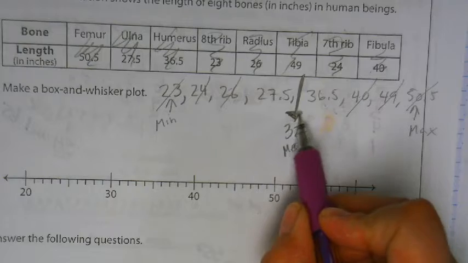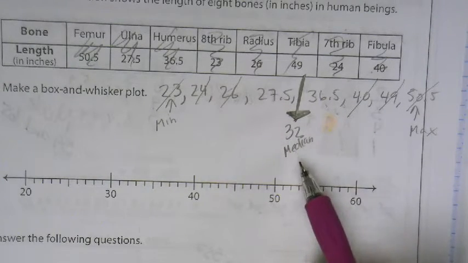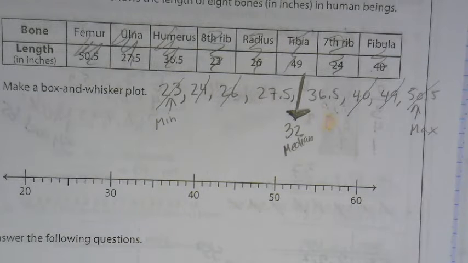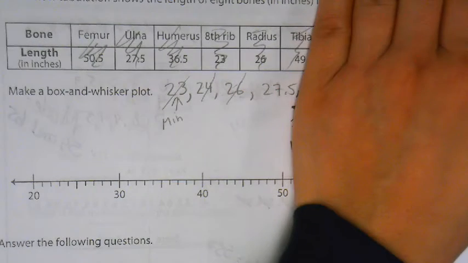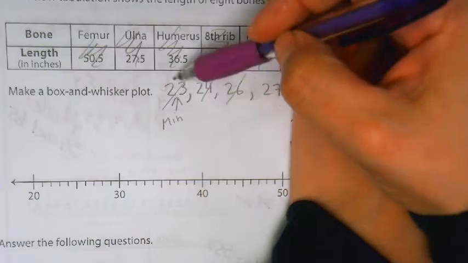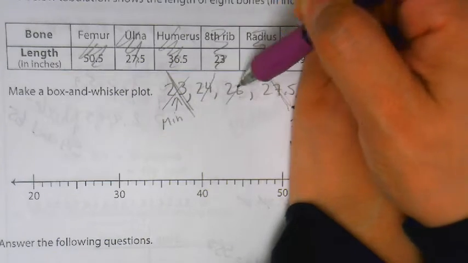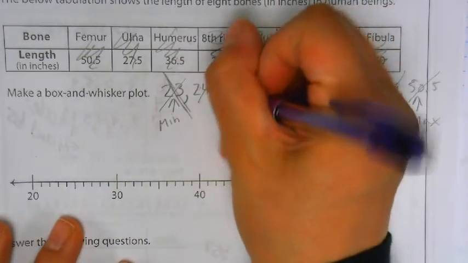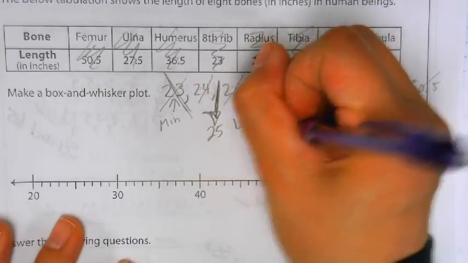So far, are we okay? We're just finding the middle number. And oops, there's two numbers in the middle. So what's in the middle? 32. Okay, now we need to find the lower quartile. The lower quartile is the middle number of this side. So what's in the middle of this side? 24 and 26. What's in the middle of 24 and 26? 25. So in the middle is 25, and that's called your lower quartile.